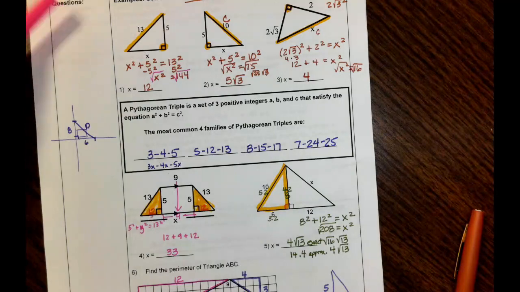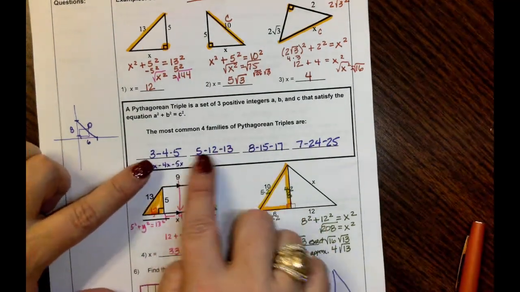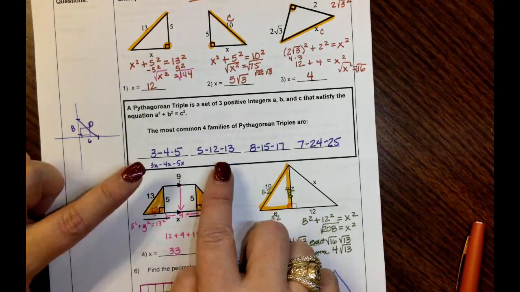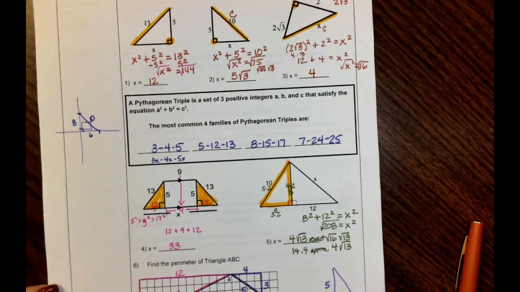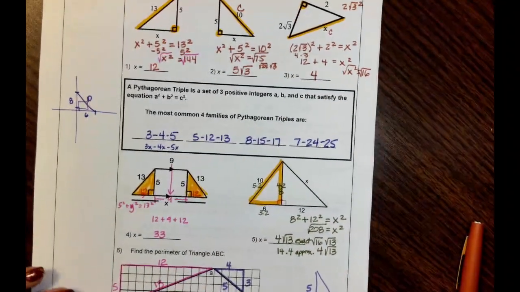So these triples are very, very important. Take the time to memorize them. There are more, but at least know these two. Okay? They're extremely important and they're very, very useful. Pythagorean theorem is a squared plus b squared is equal to c squared, where c is the longest side, the hypotenuse.